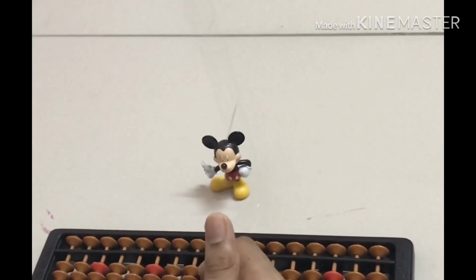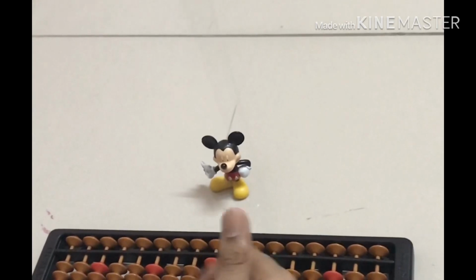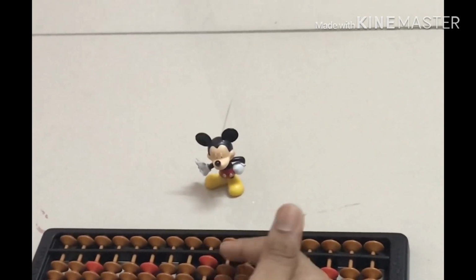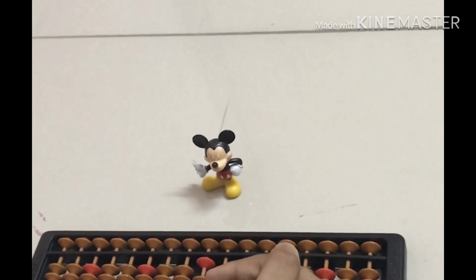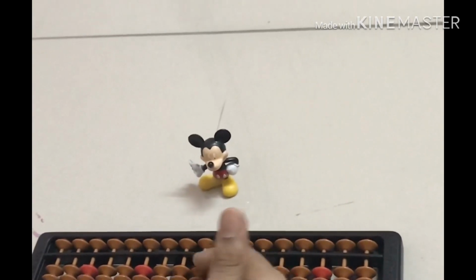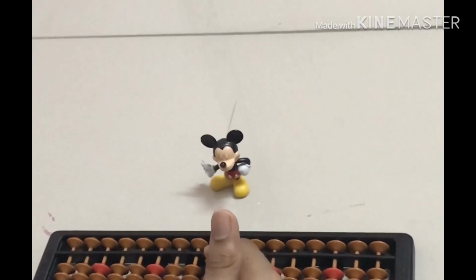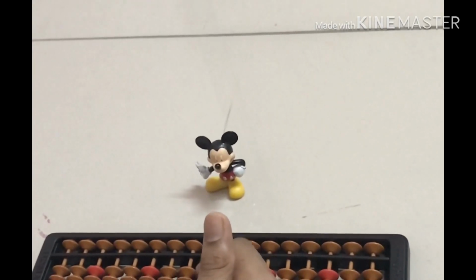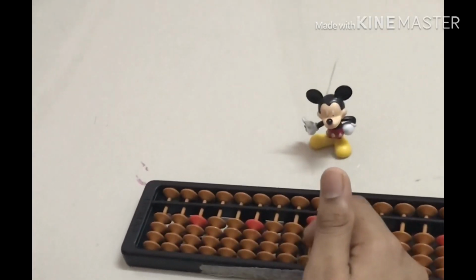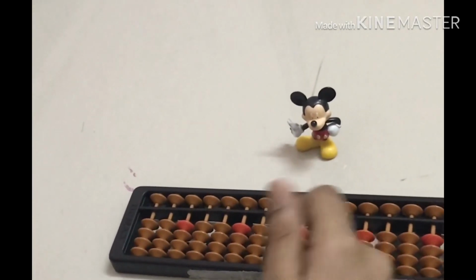And one more. 2 minus 1. So 2, 1, 2 minus 1. So minus 1 plus 2. So the answer is 3 because 1 plus 2 is 3. See, 1 plus 1 plus 1. So 2. So 3. 3 is the answer.